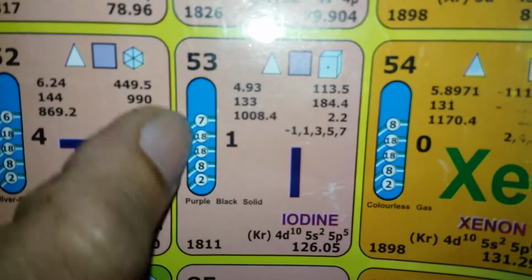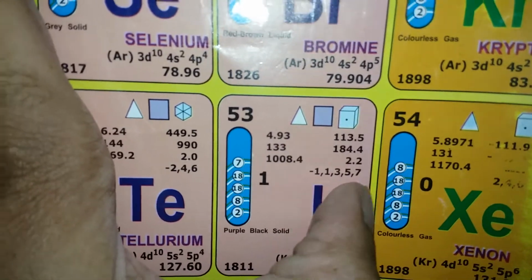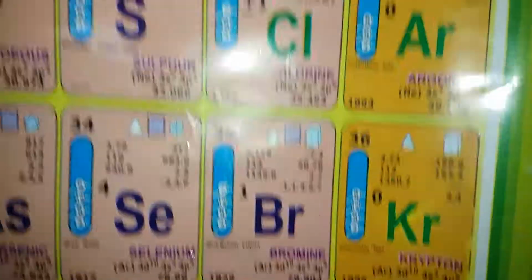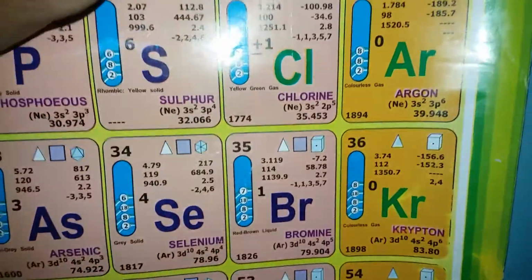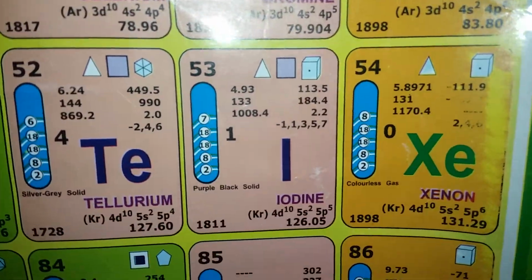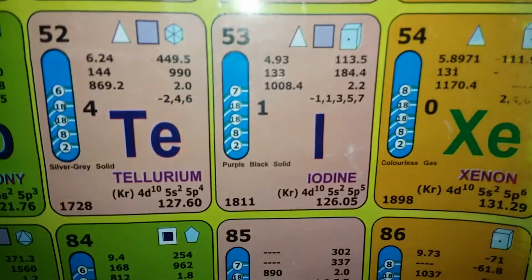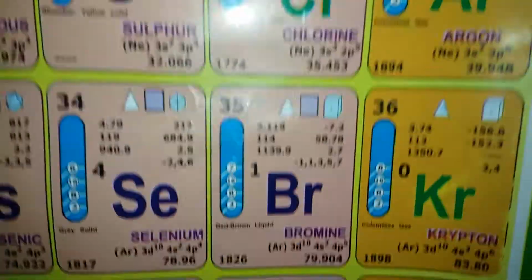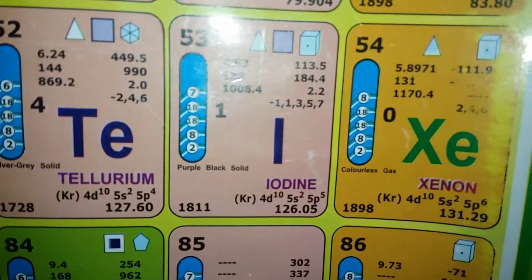Iodine's electronic configuration and oxidation states, I don't know. Every halogen has seven electrons in their outer shell, which makes them reactive. So iodine is the least reactive of all the halogens, apart from astatine. Iodine is also poisonous, as are all of the halogens like bromine, chlorine, and fluorine.